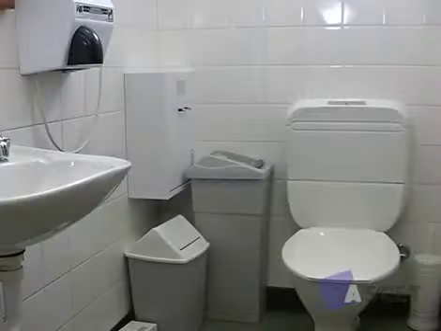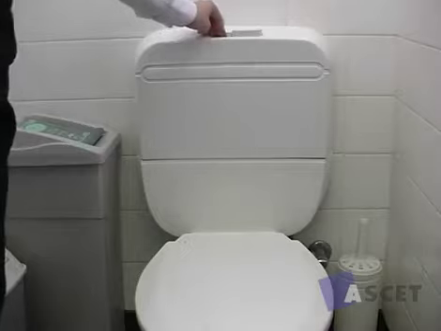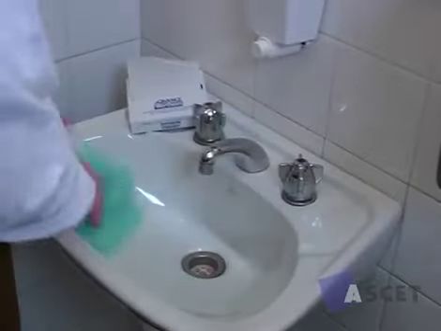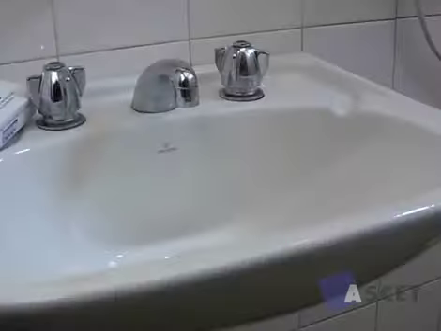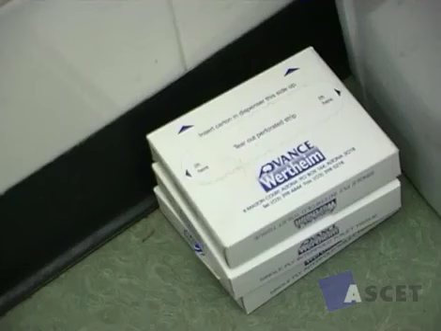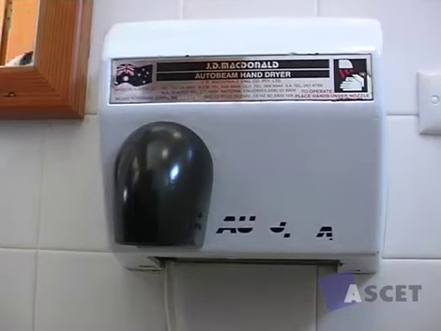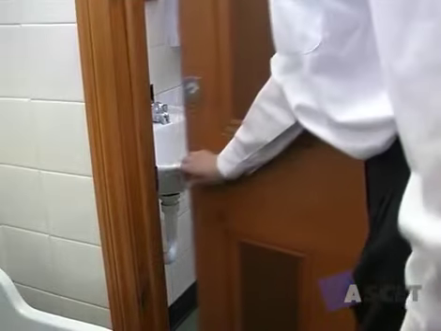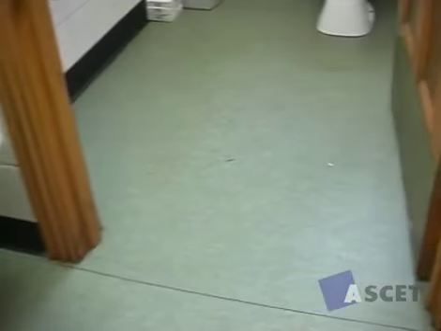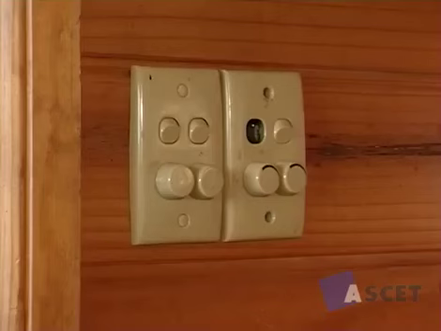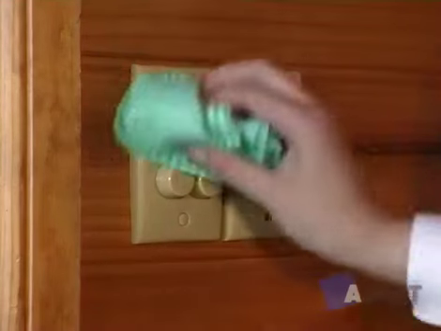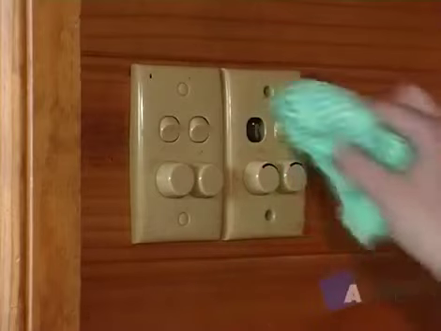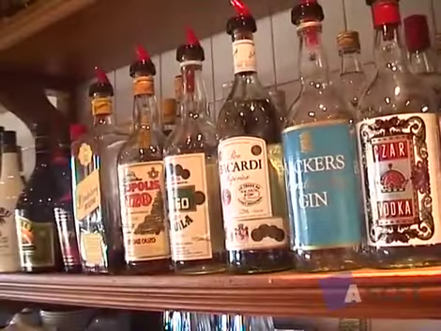Are the toilets clean? Are they in working order? Are the hand basins clean and working? Are the taps clean? Is there enough toilet paper? Are hand dryers working or hand towel dispensers stocked? Is there enough soap? Do doors work? Is the floor clean and dry? Are latches, knobs, doors and switches clean and do they work? Is the bar prepared? Are entertainment areas clean?